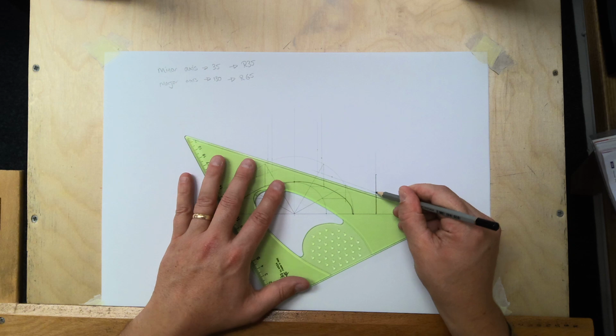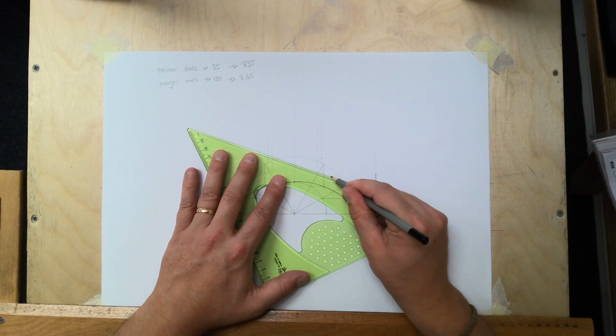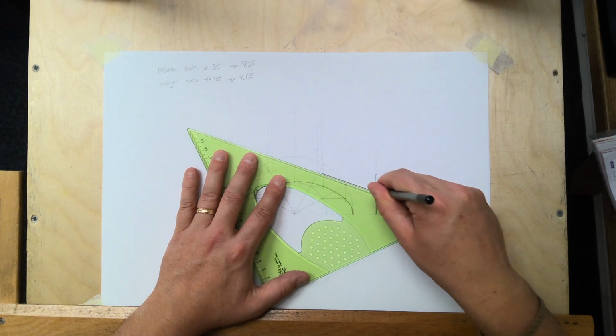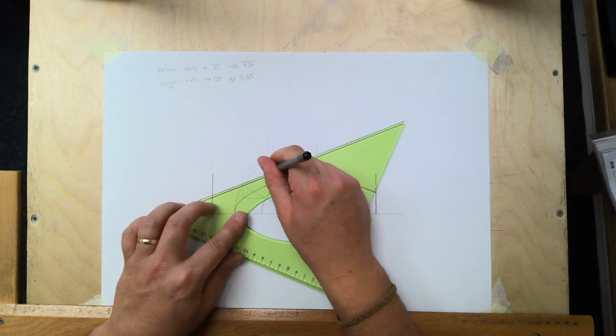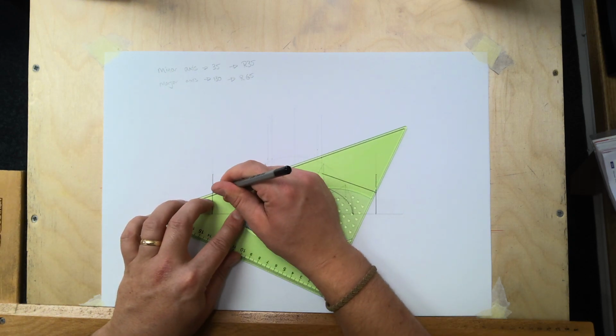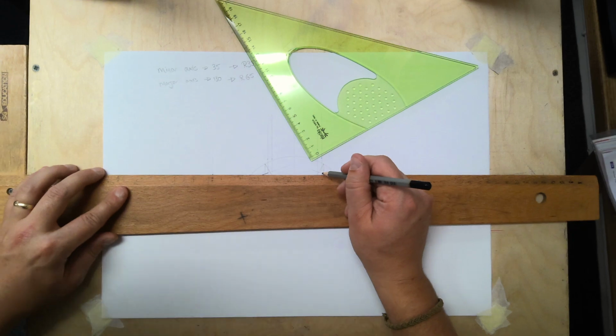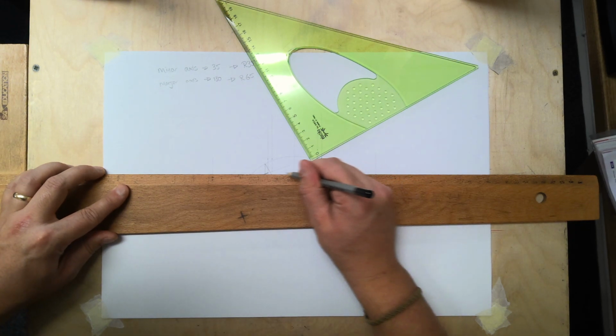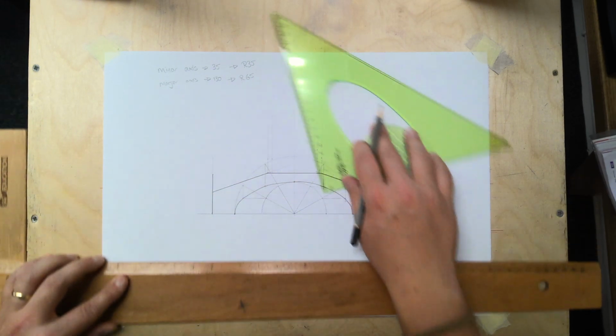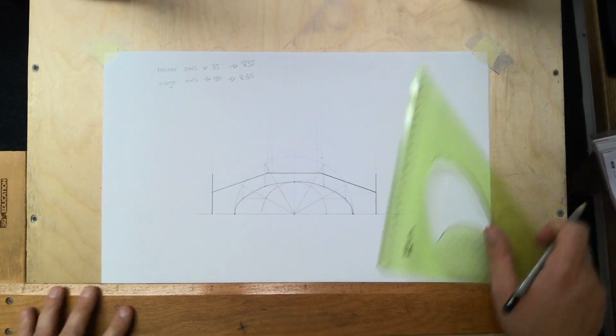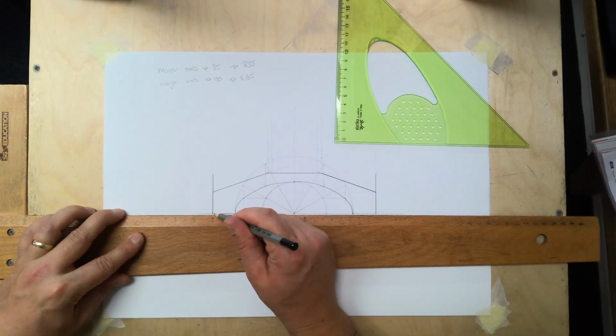Alright, so I'll heavy in. Alright, heavy in most of that there now.